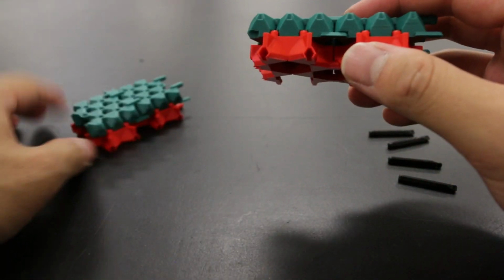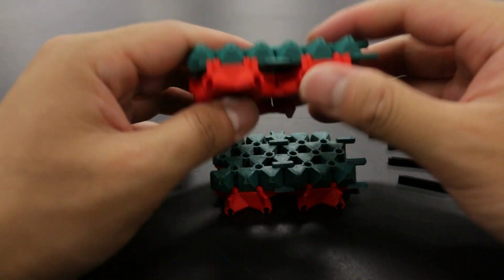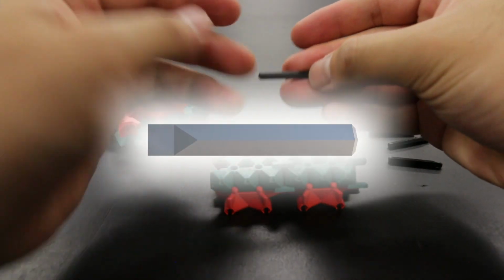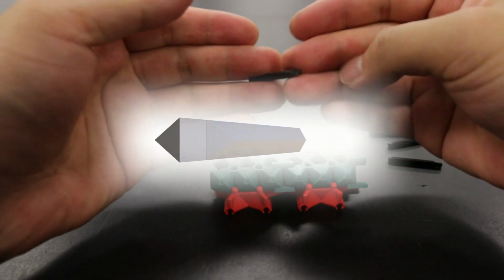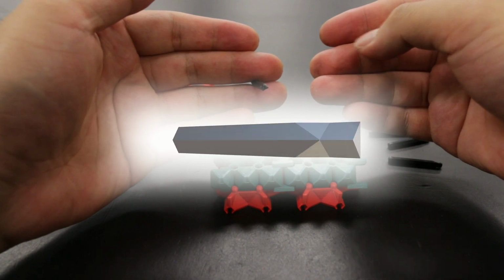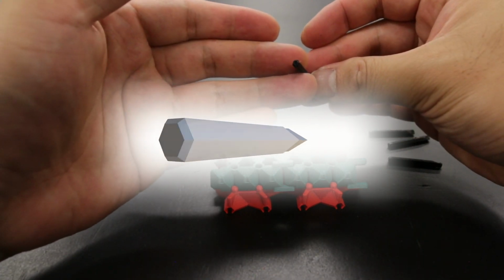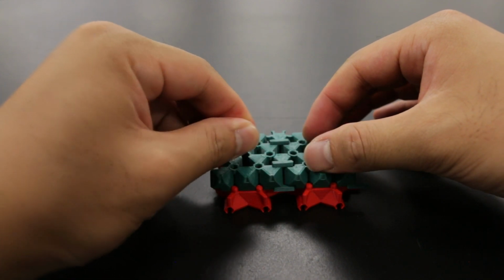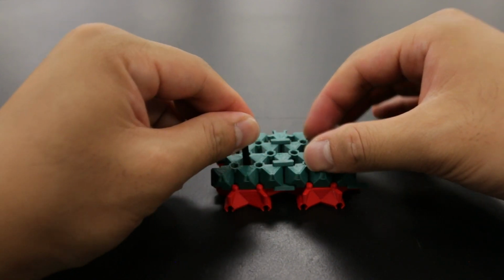To vertically stack the sheets, pegs are inserted into the slots of the O layers. As an added note, there are two parts or two sides of the pegs. There is a triangular end and a hexagonal end. And the triangular end goes into the bottom of the sheets, or the bottom sheet.